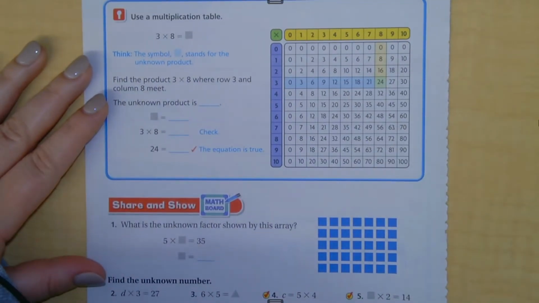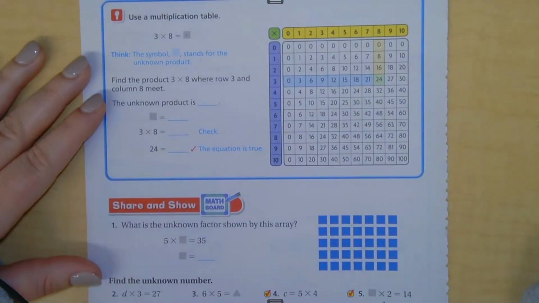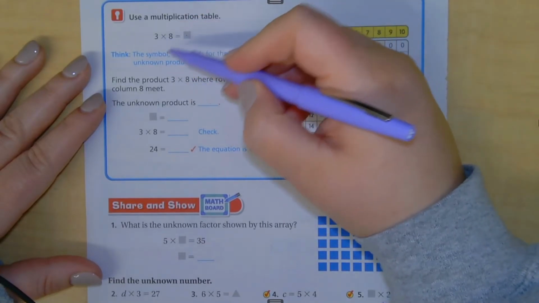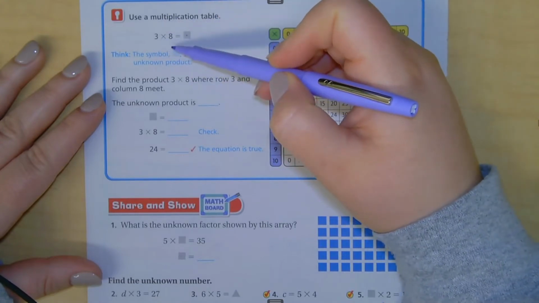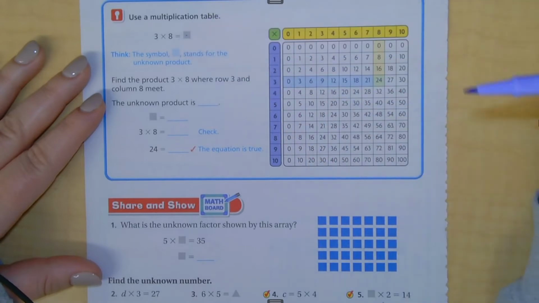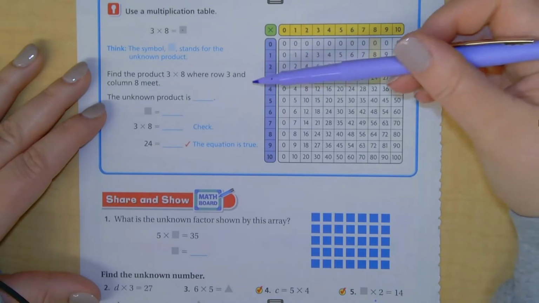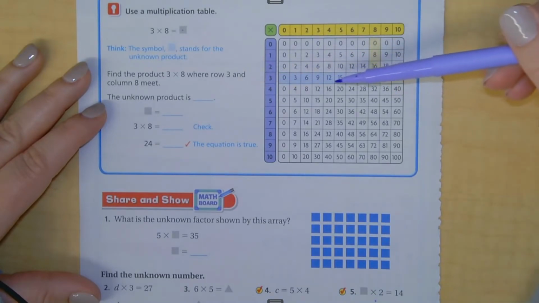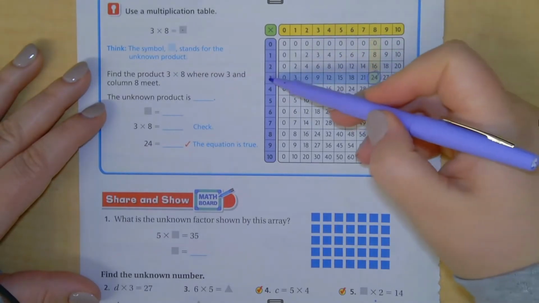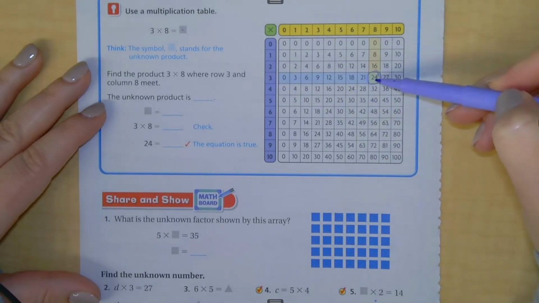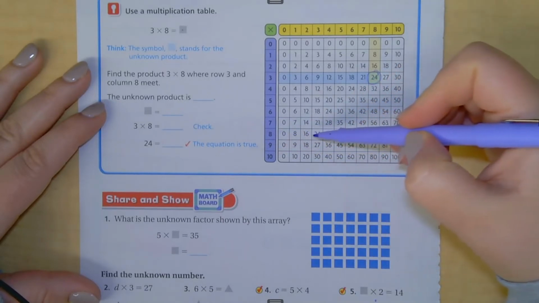All right. So, 3 times 8 equals square. Okay, this is also an equation. A square is not a letter, but that's fine. It's not a number, so I know that it's a symbol that stands for the unknown product. So here I know the factor, I don't know the product. Okay, so what I'm going to do is find the product 3 times 8, where row 3 and column 8 meet. So you can see row 3, column 8. Boom, right there. It also works if you do it the other way, row 8, column 3.